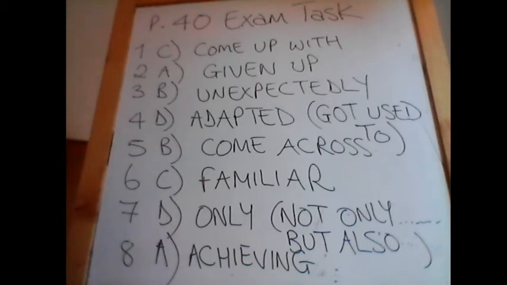Number 7 was D, only. So here you see one of the structures that we use in English, not only, fill the space, but also. Let me give you another example. The Cambridge exam tests not only your speaking skills, but also your reading skills.